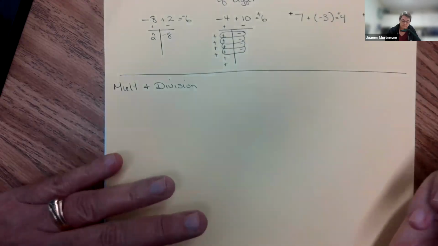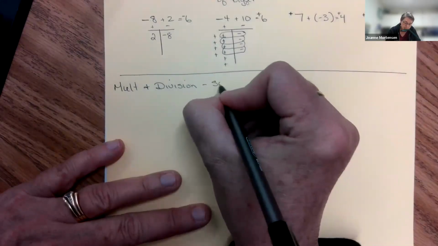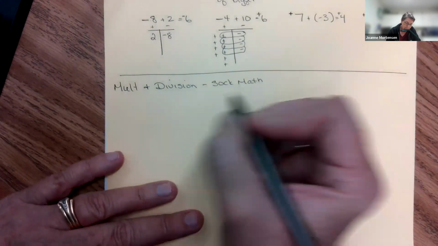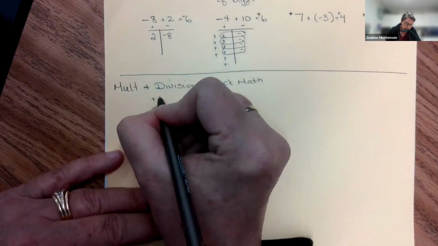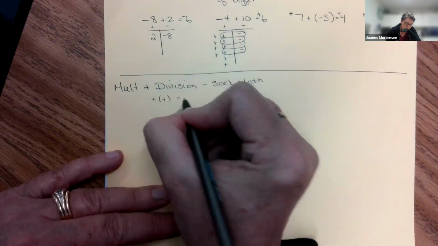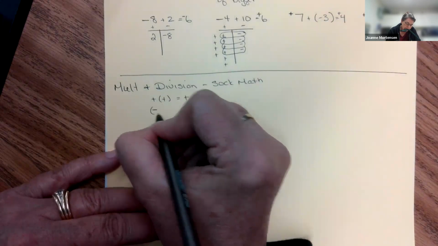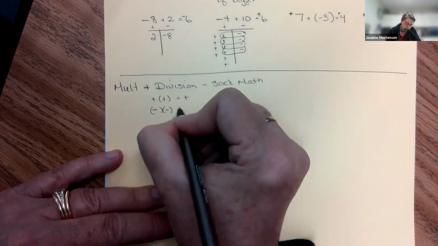Sock math. Positive times positive. A pink sock and a pink sock gives me positive. This is the time where a negative times a negative.